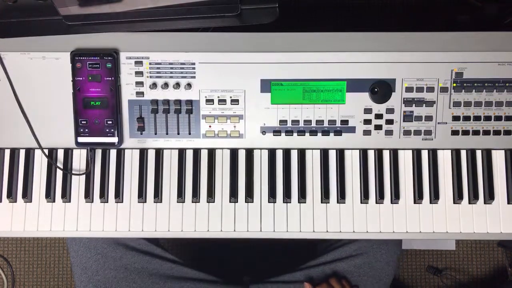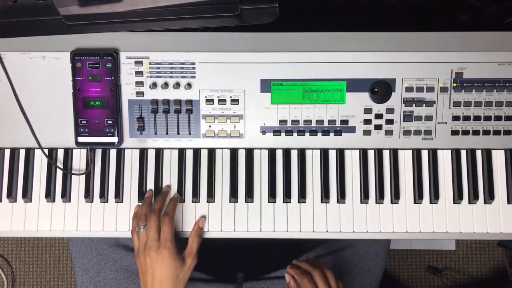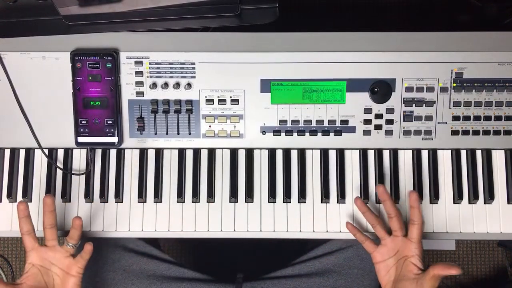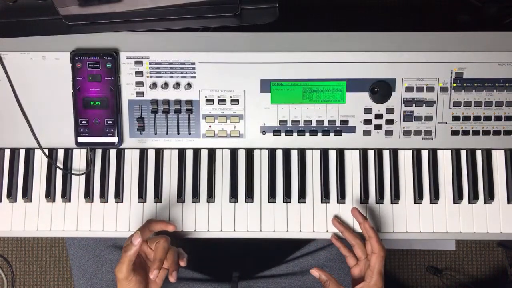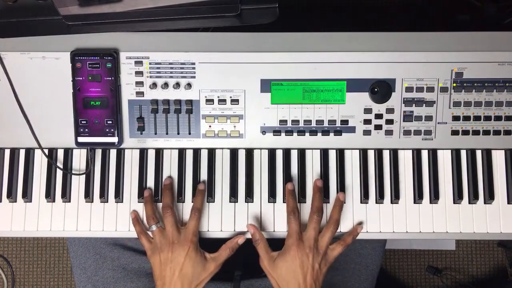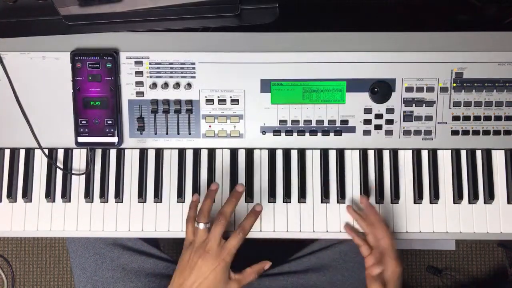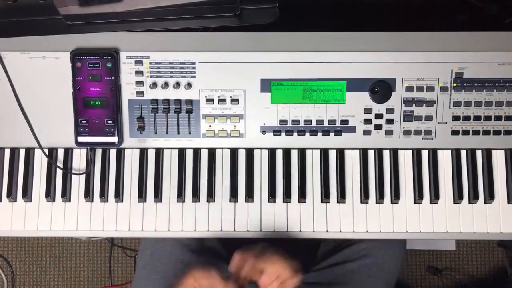So let's go ahead and break down this introduction. Left hand, now I'm going to show you the advanced version, well, not even advanced, but the original version, how it's written. And then I'll show you an easier version you can do. If you can't get to the big one yet, I'll show you a couple other ways to do it where it still sounds great, but it's just a little bit easier on your hands, okay?